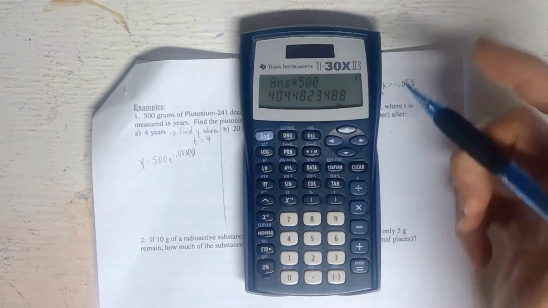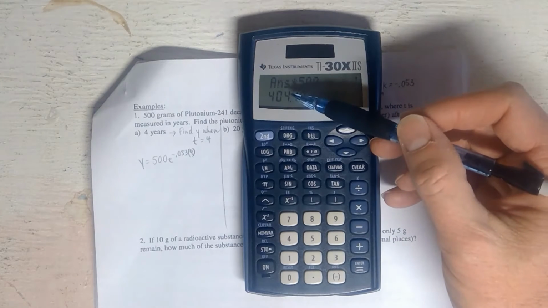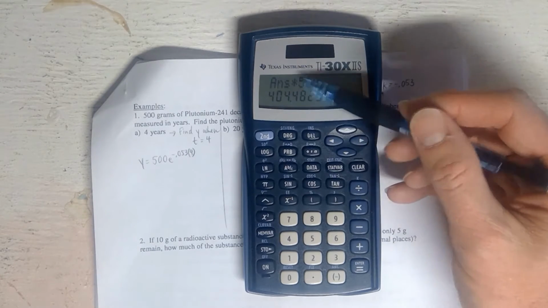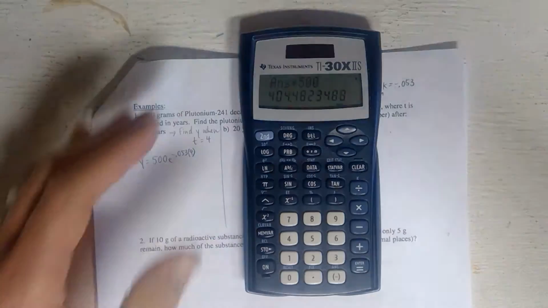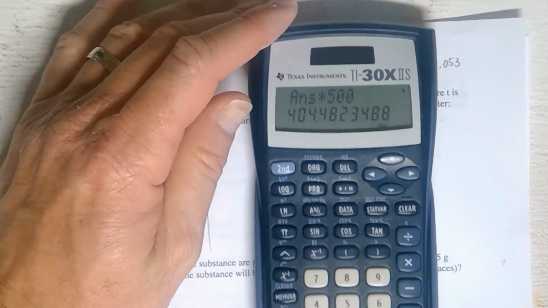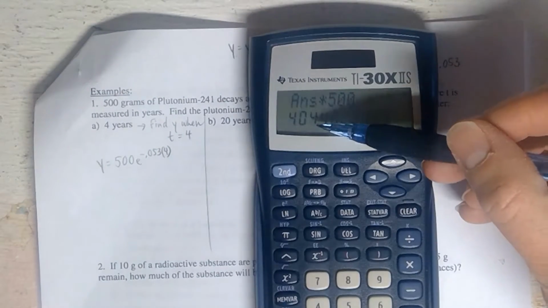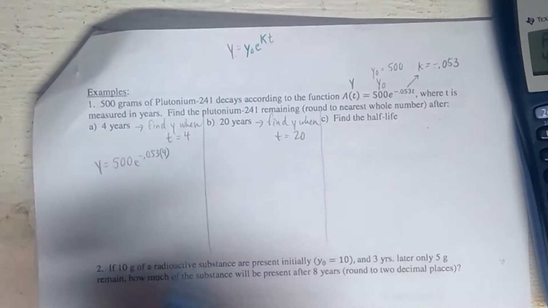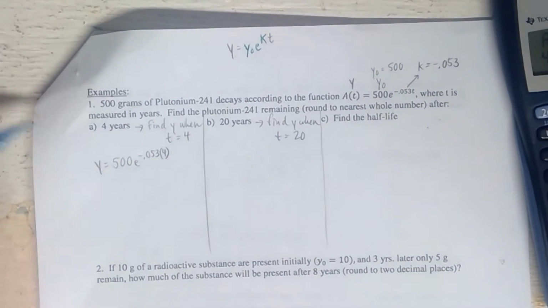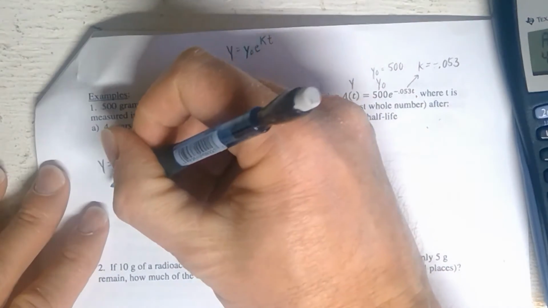It says to round to the nearest whole number. That means to round to the nearest, first this number that's closest to the decimal point on the left. Let me zoom in there a little bit for you. And so since the next number is less than 5, we're going to round that off to what? 404. 404 what, though?